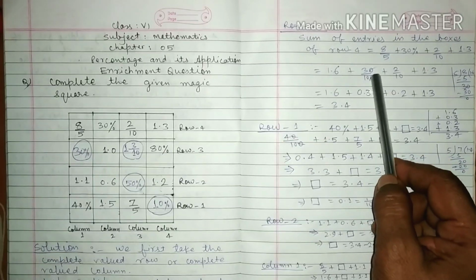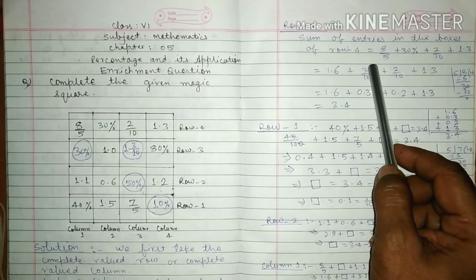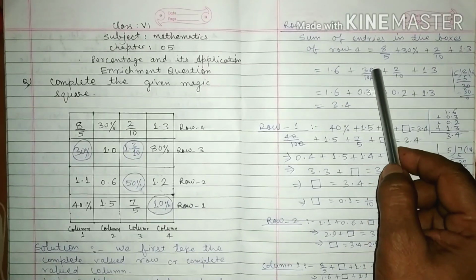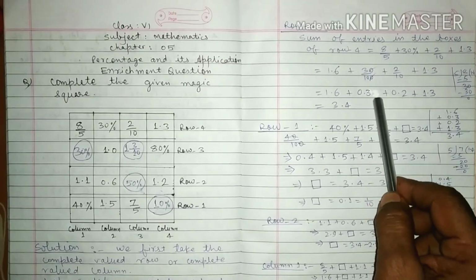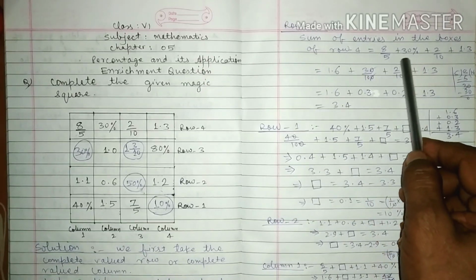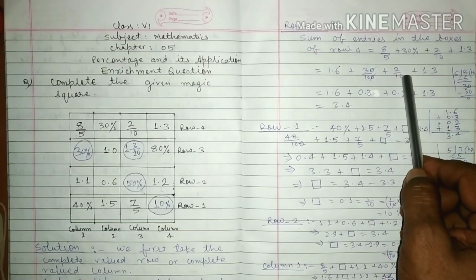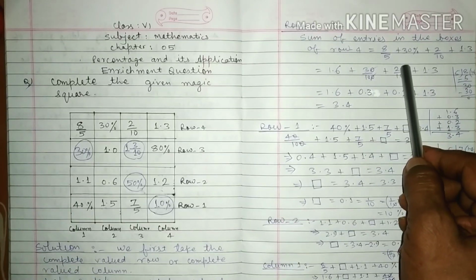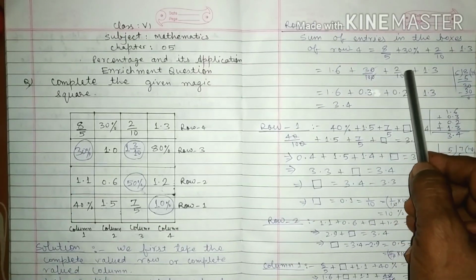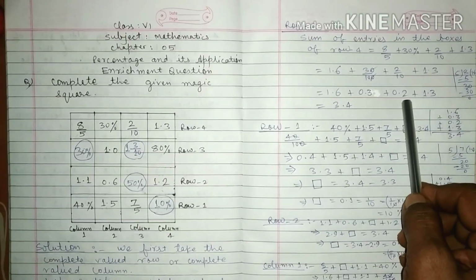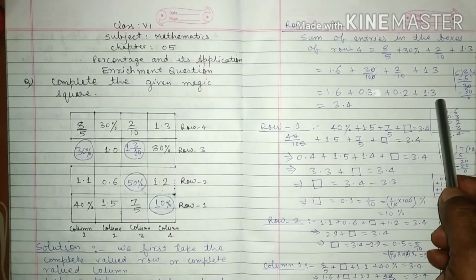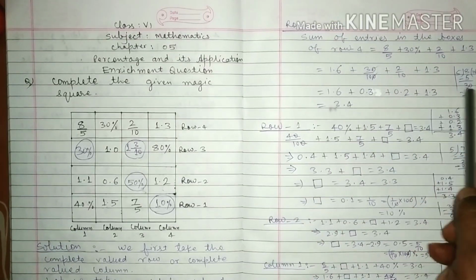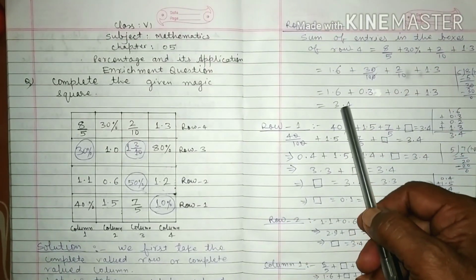Since after 1 there is one 0, the decimal is shifted from right to left by 1 digit, so its value is 0.3. 2 by 10 similarly, there is one 0 after 1, so the decimal shifts 1 digit from right to left, so its value is 0.2. We write 1.3 same. The sum of these values is equal to 3.4.